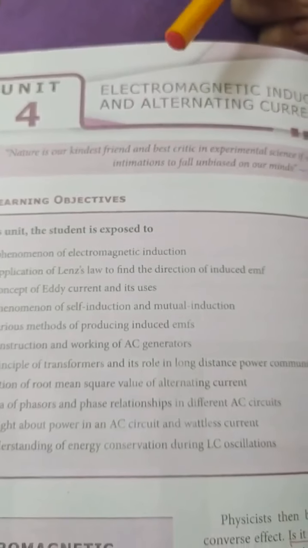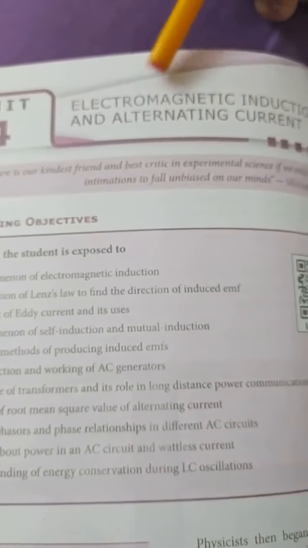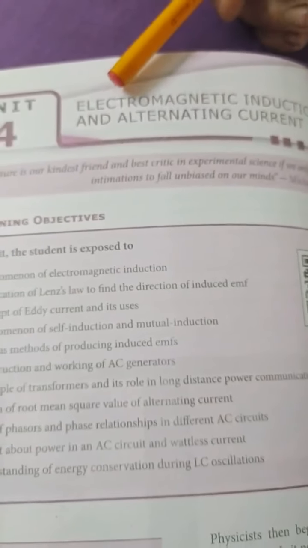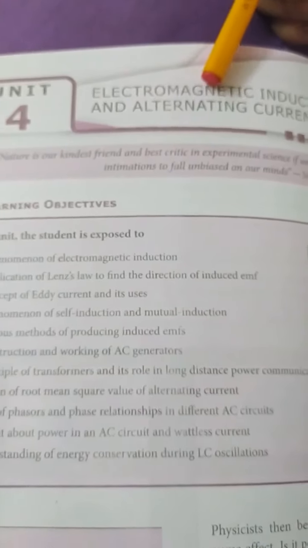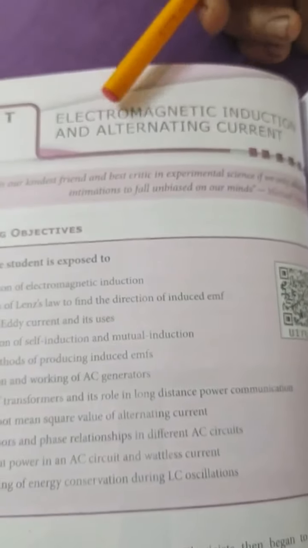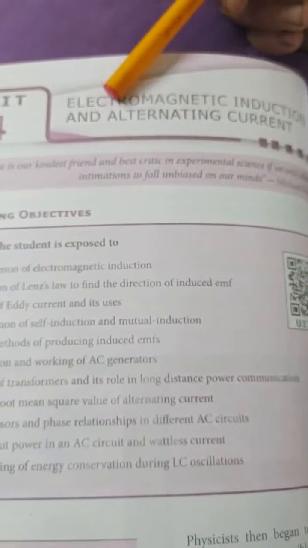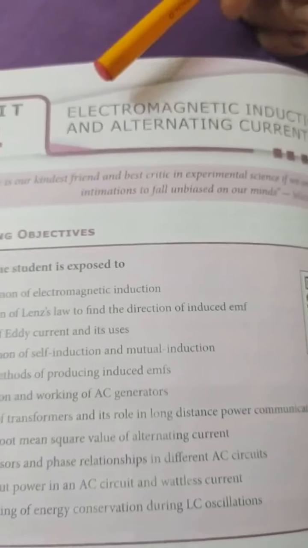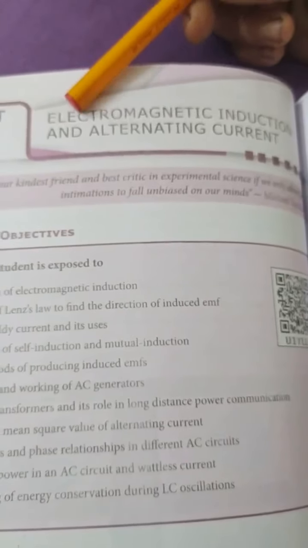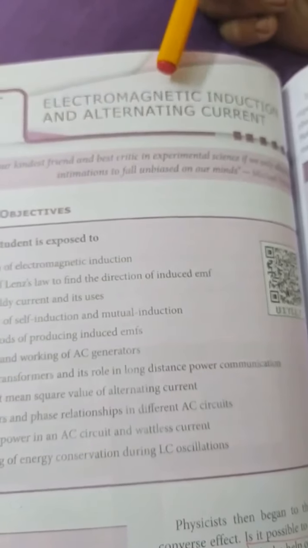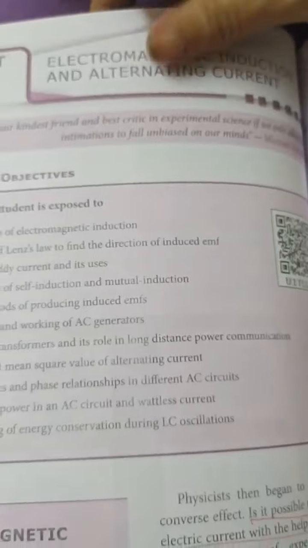Hi students, today we are going to see about electromagnetic induction and alternating current. In this we are going to see what electromagnetic induction is: electric and magnetic fields are not separate, but a change of one will give the other. Change of magnetic field will give electric field and change of electric field will give magnetic field, and we are going to see the applications of electromagnetic induction.